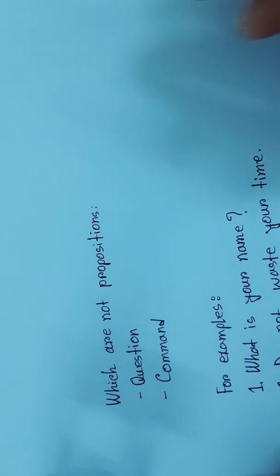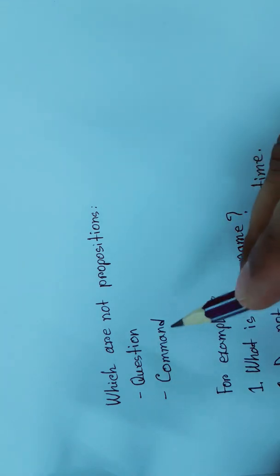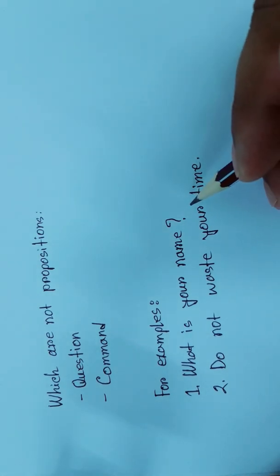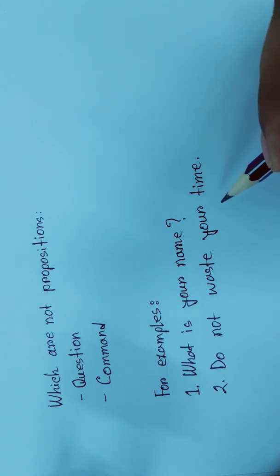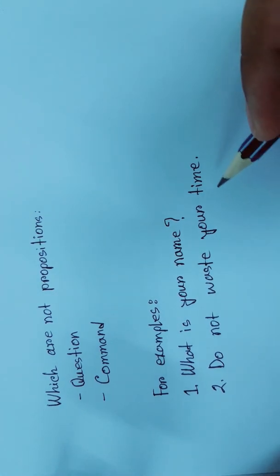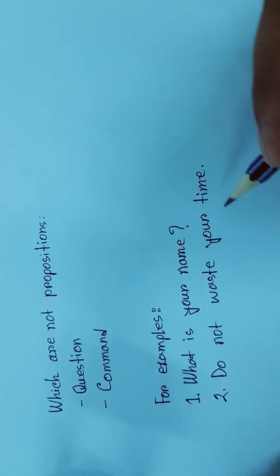Which are not propositions? Any kind of question or command is not a proposition. For example, what is your name? It is a question, so it is not a proposition. Do not waste your time. It is a command, an imperative sentence, so it is not a proposition.